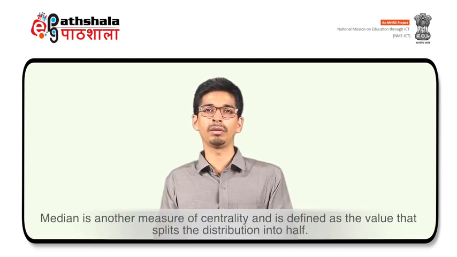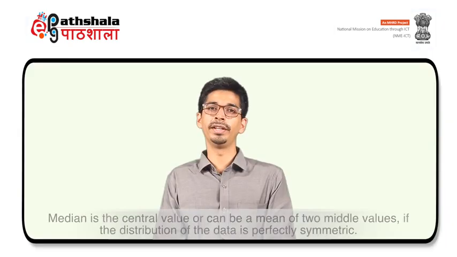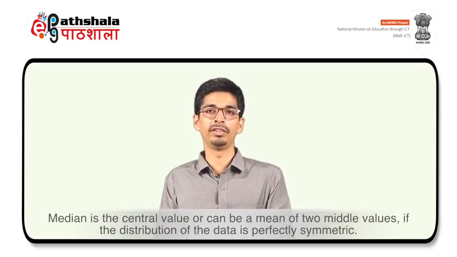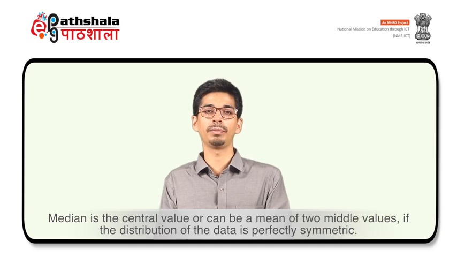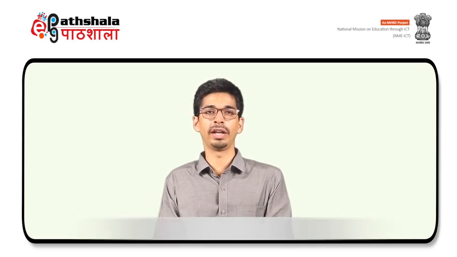Second term is median. Median is another measure of centrality and is defined as the value that splits the distribution into half. Median is the central value or can be the mean of two middle values if the distribution of the data is perfectly symmetric.